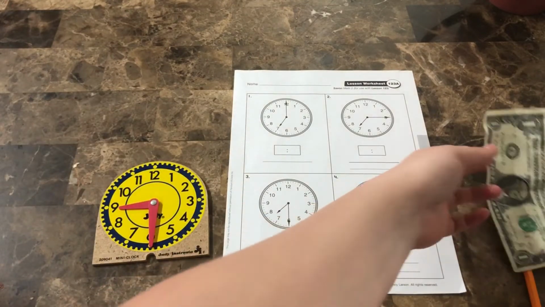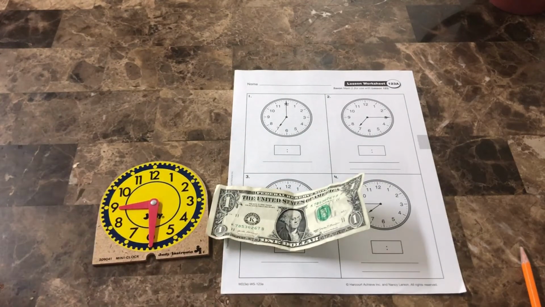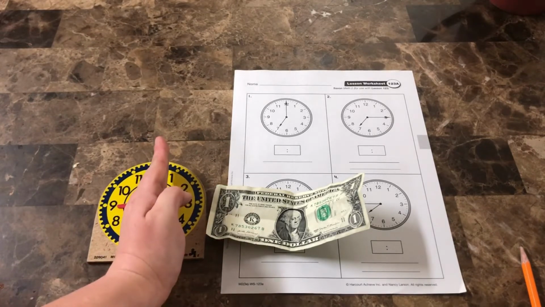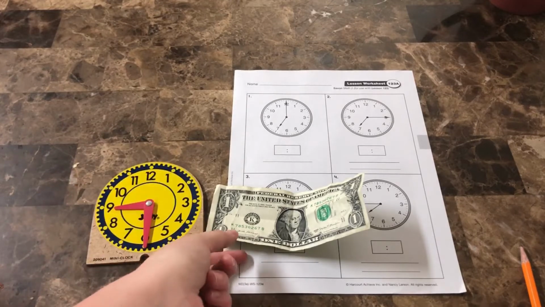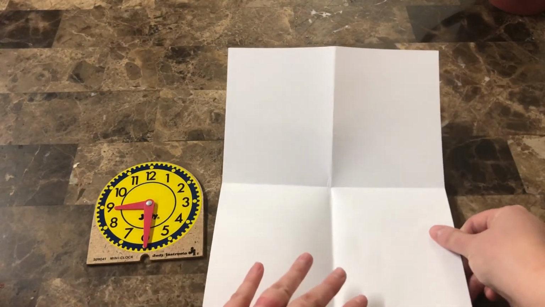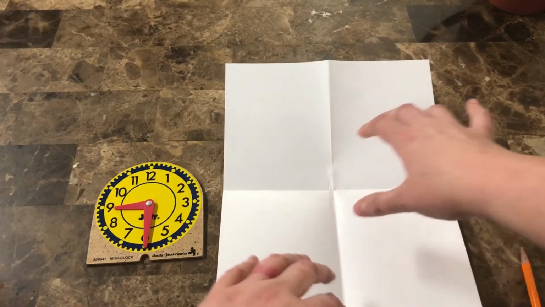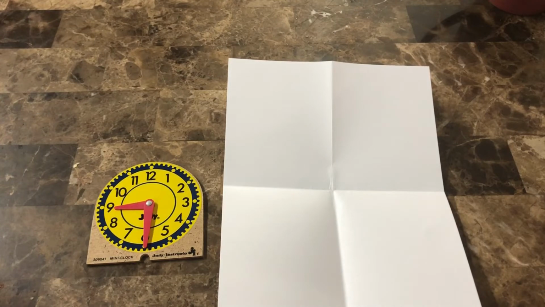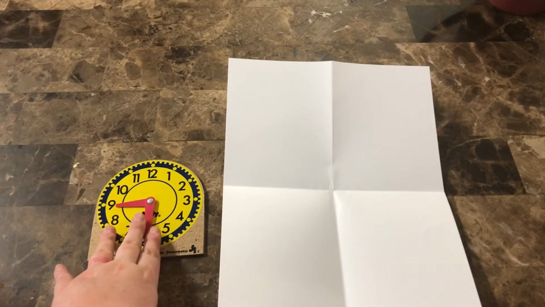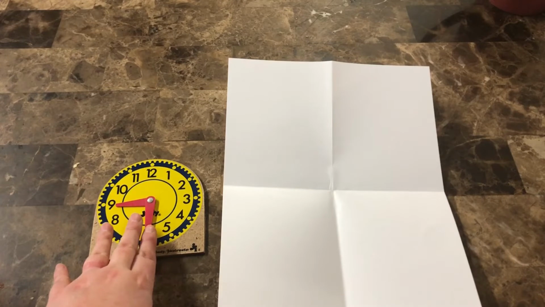So if you think about my dollar over here, how many quarters are in a dollar? There's 4. So when we're thinking about our clock, we're going to have it divided into quarters, or 4 pieces. So here I have a piece of paper that I have folded into 4 pieces. Now with our dollar, that is out of 100, but we don't have 100 on our clock. What do we have? How many minutes are in an hour? We have 60.